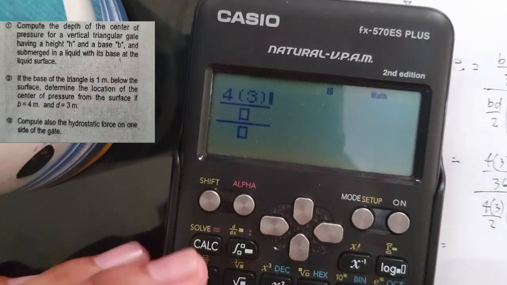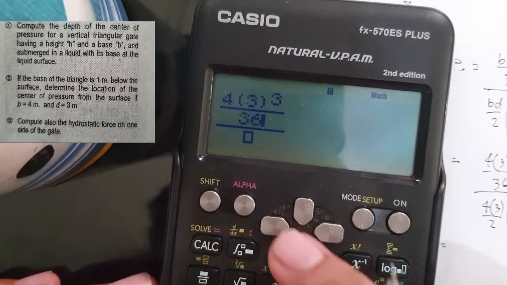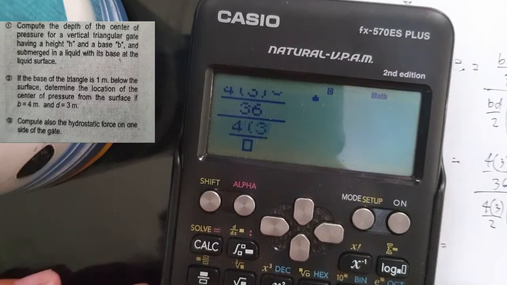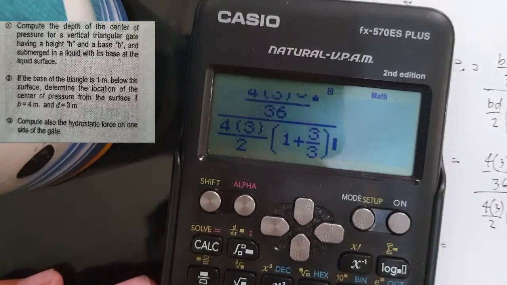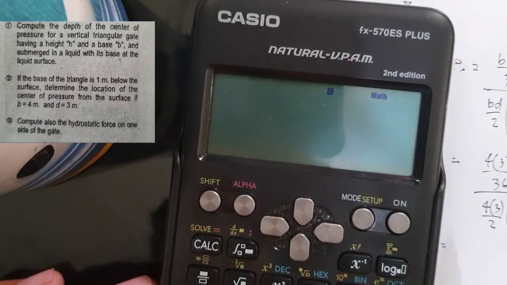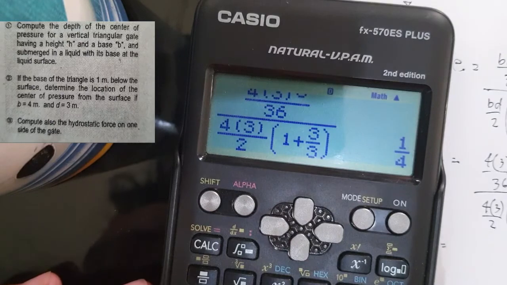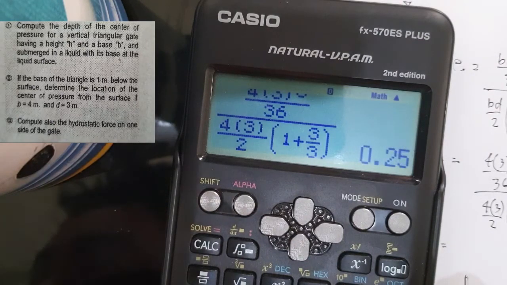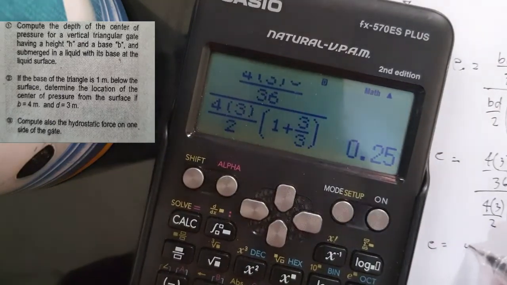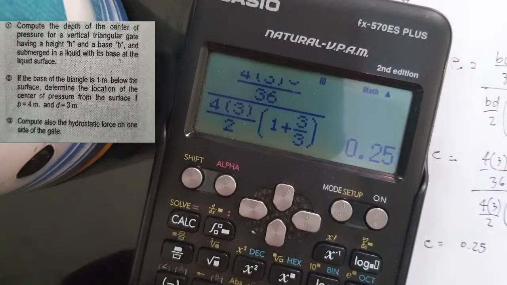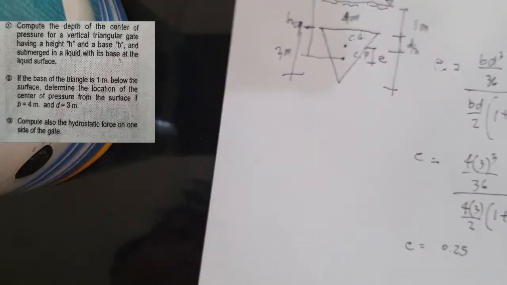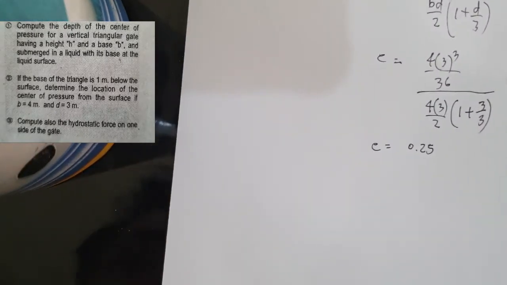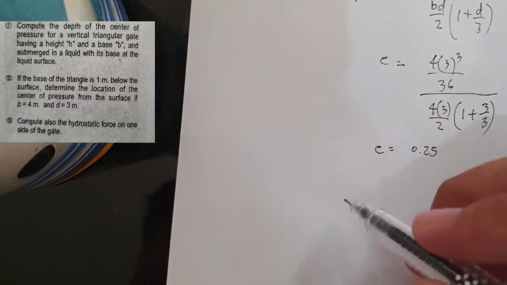So 4, 3 cube over 36, 4 times 3 over 2, 1 plus 3 over 3, we have 0.25. Okay, so E is 0.25, but what we are looking for is HCP.